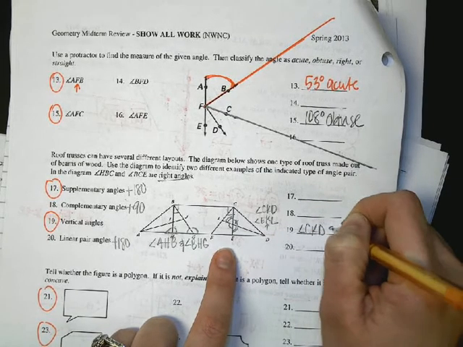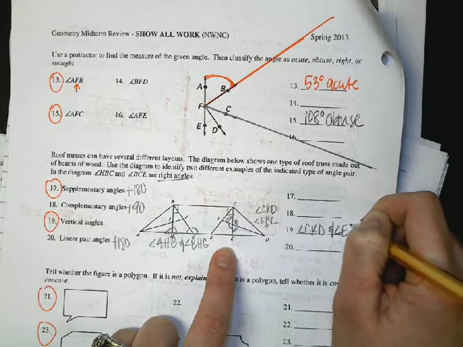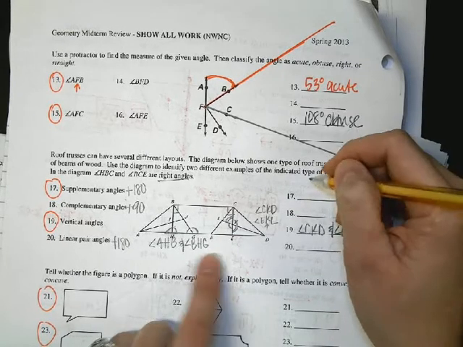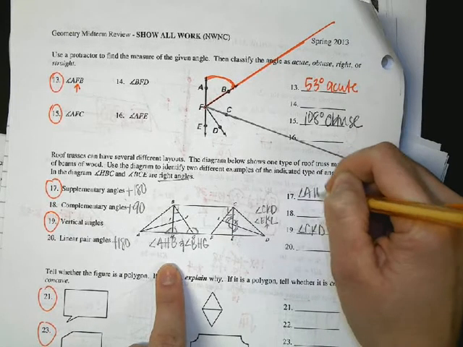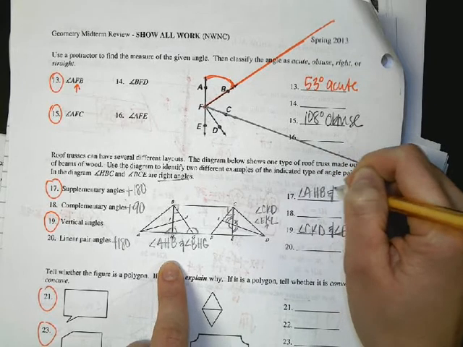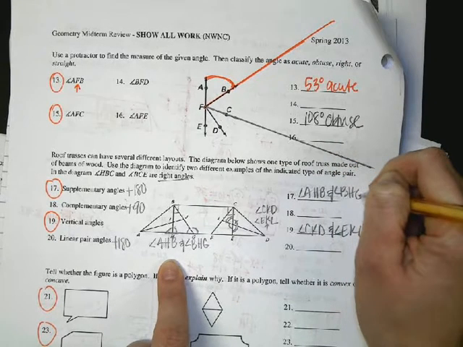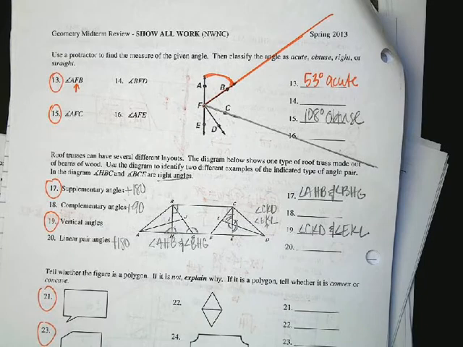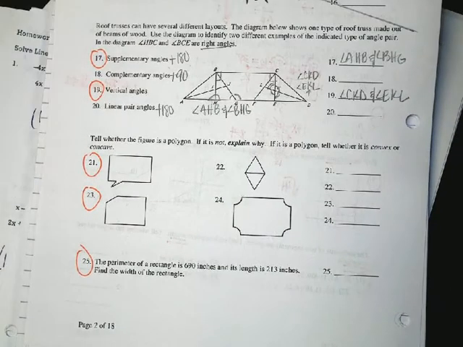Number 21, this next section is talking about explaining whether or not something is a polygon. If it's a polygon, I know it has to be a closed figure, and it has to have straight sides. So number 21, is it closed? Yes. Are all the sides straight? Yes. So it is a polygon.